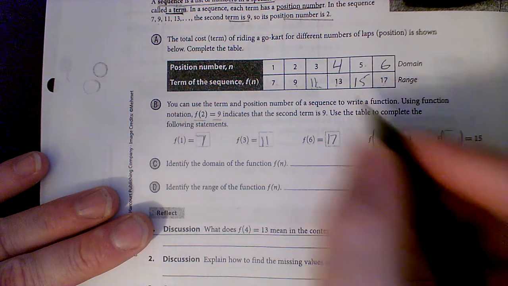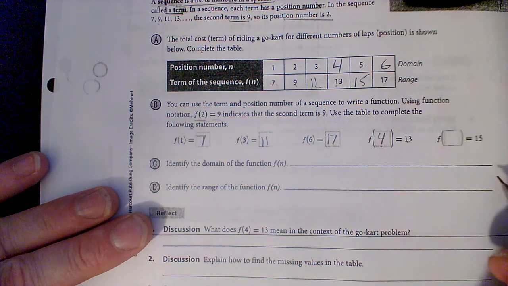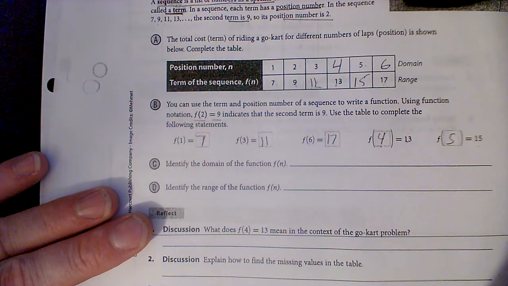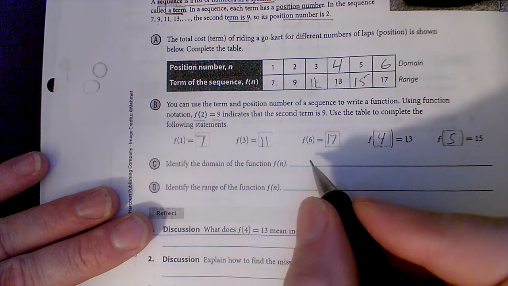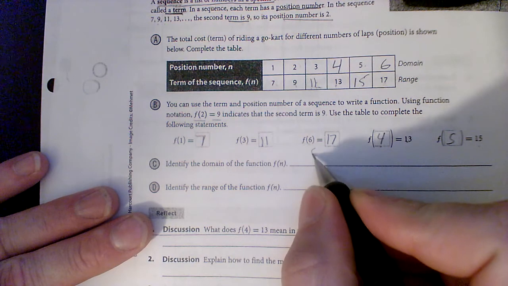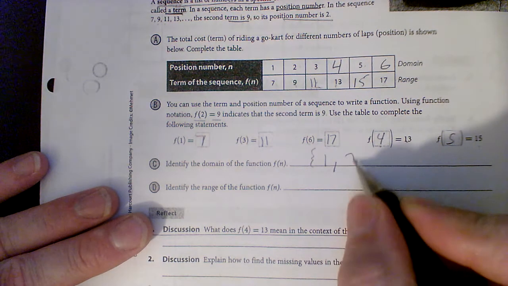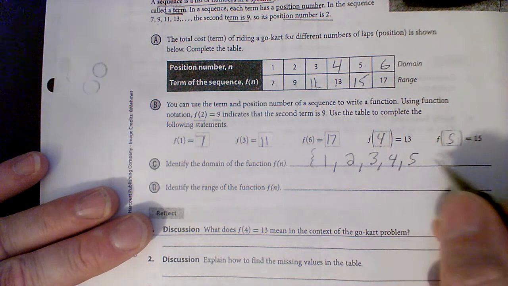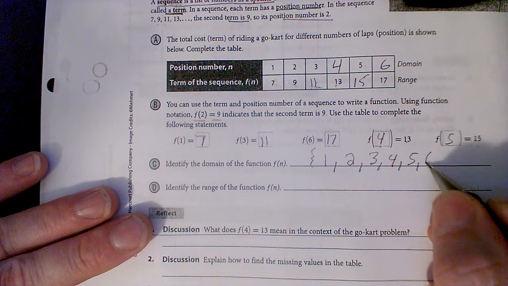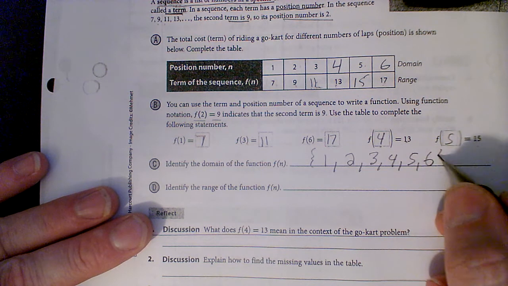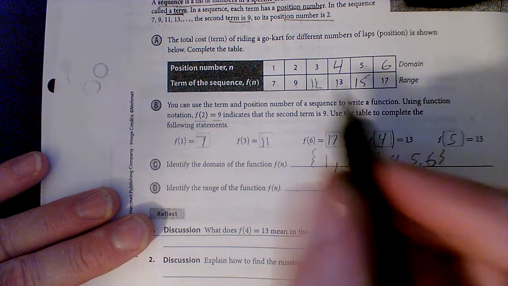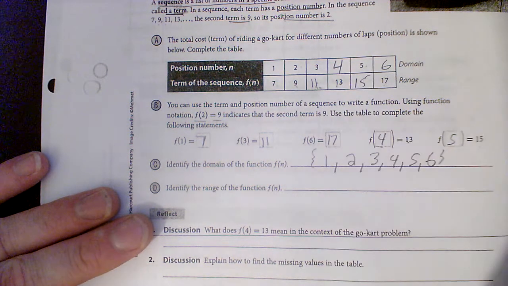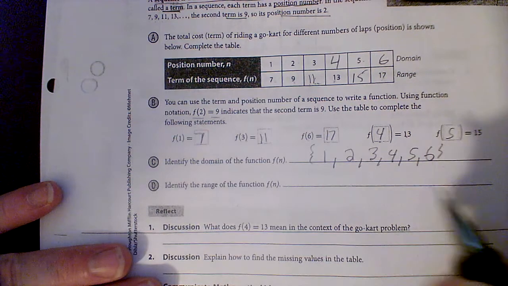What term is 13? Well, it looks like the fourth term is 13. And what term is 15? It looks like the fifth term is 15. So if we identify the domain of this function, that's all our inputs. So we're just going to list it as a series of numbers. So question, right? Is this a discrete function? Well, the answer would be yes, right? Every single term is a whole number and there's nothing in between. You cannot pay for half a ride, right?